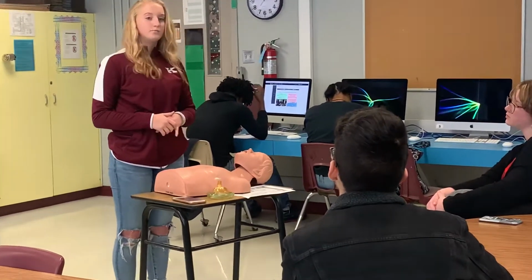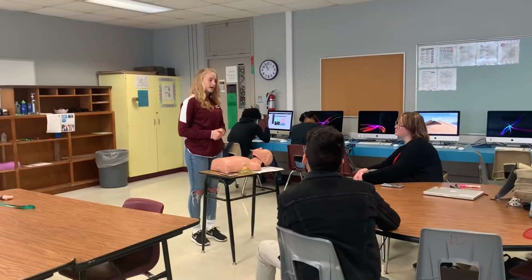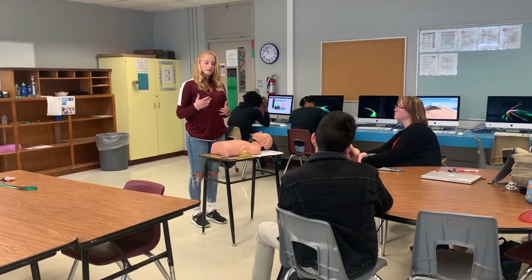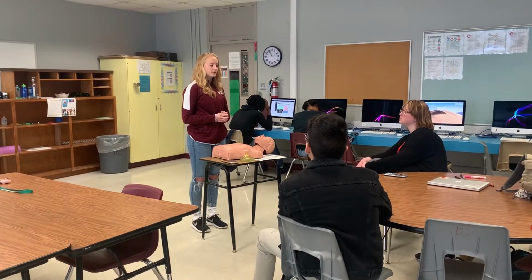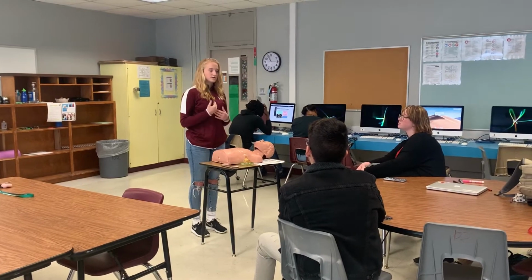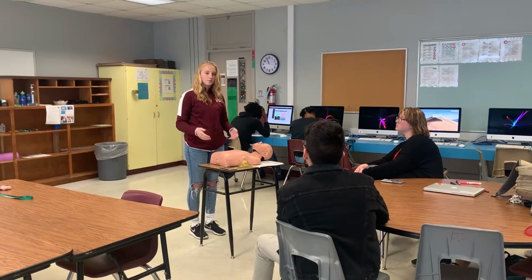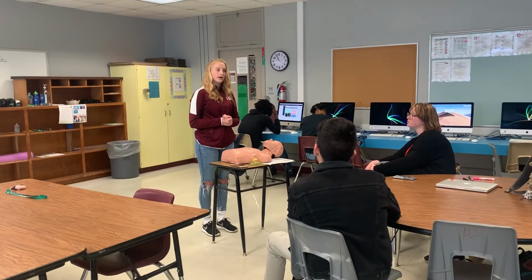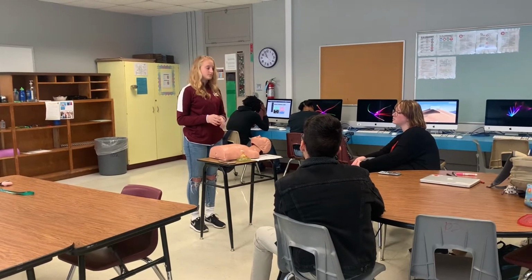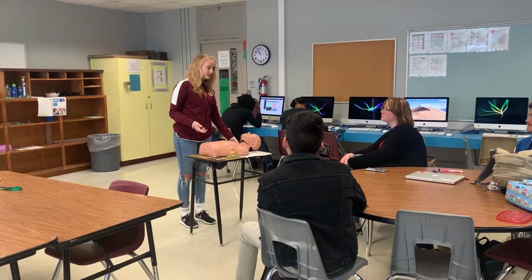On an adult, you need to push at least 2 inches deep into the chest for it to work. If you do not, the compressions won't reach the heart, therefore the blood won't begin to flow again. And sometimes you can crack ribs when you're giving CPR. That means that you're going deep enough.